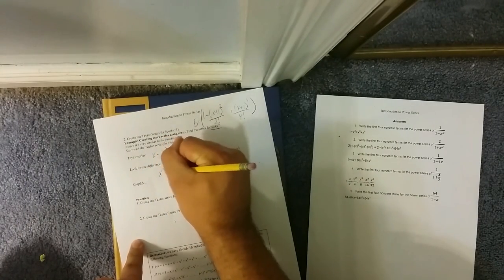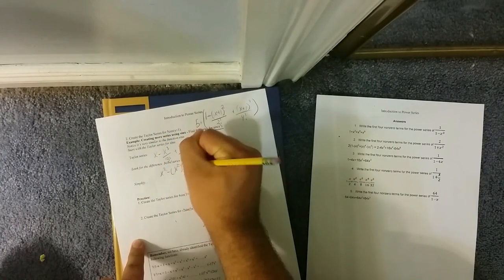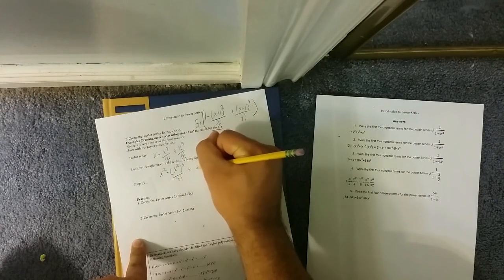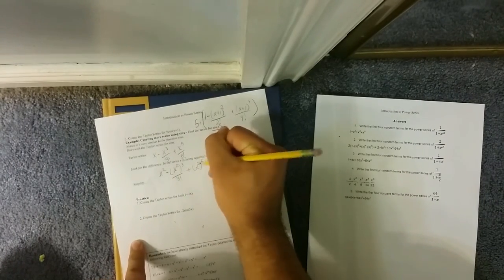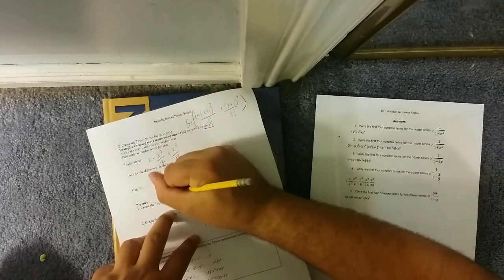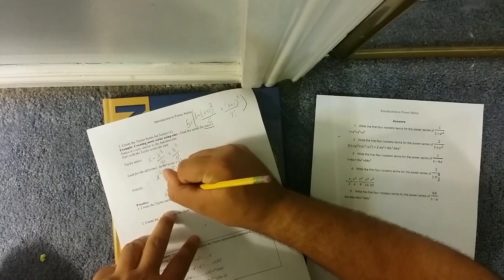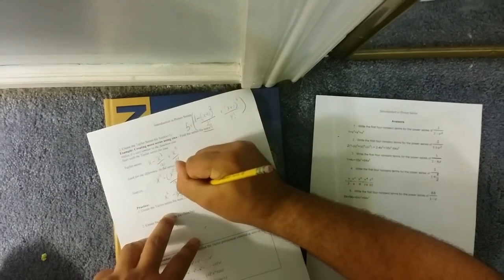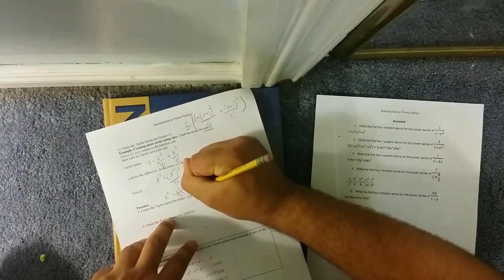So it's going to become x squared minus x squared to the third over 3 factorial plus x squared to the fifth over 5 factorial. And when we simplify, as the instructions say, it simply becomes x squared minus x to the 6 over 3 factorial plus x to the 10 over 5 factorial. So that's good.